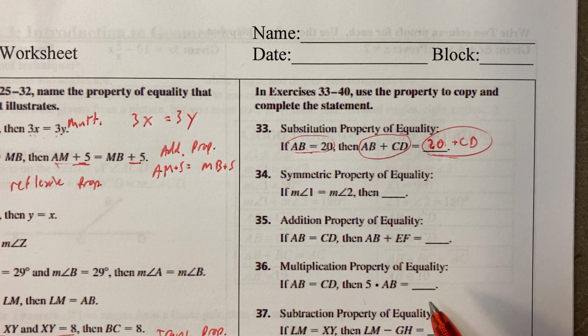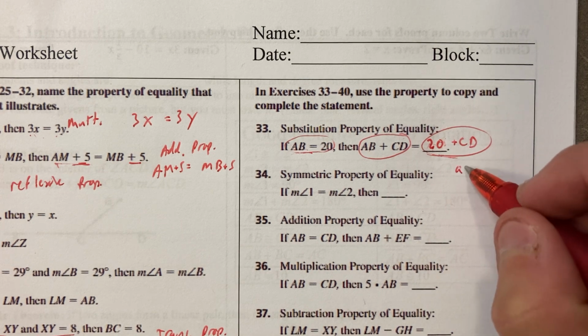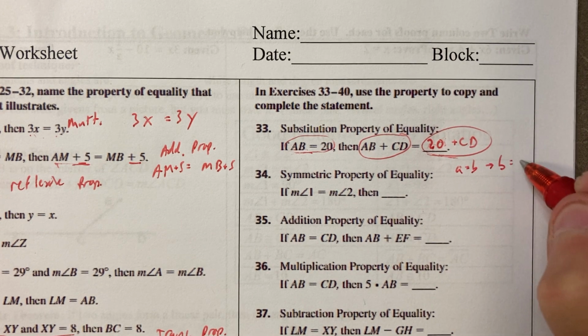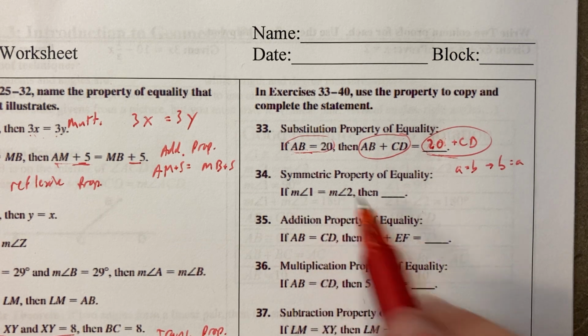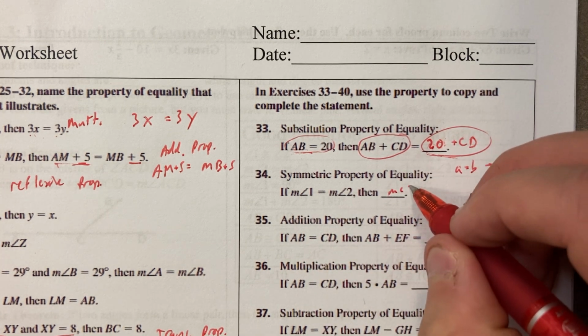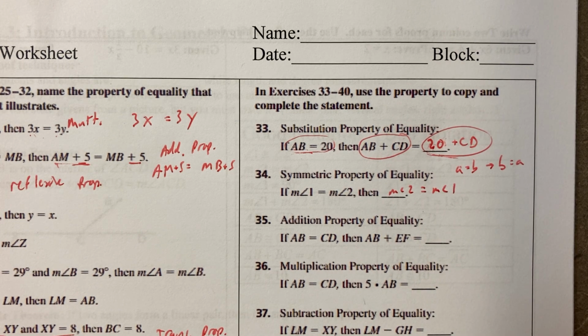That's the substitution property. The symmetric property, that is if A equals B, then B equals A. That's the symmetric property. So here we go. If angle 1 equals angle 2, then the measure of angle 2 is equal to the measure of angle 1. You just flip them around like that. That's the symmetric property. It's kind of like the converse, isn't it? It's kind of flipped.